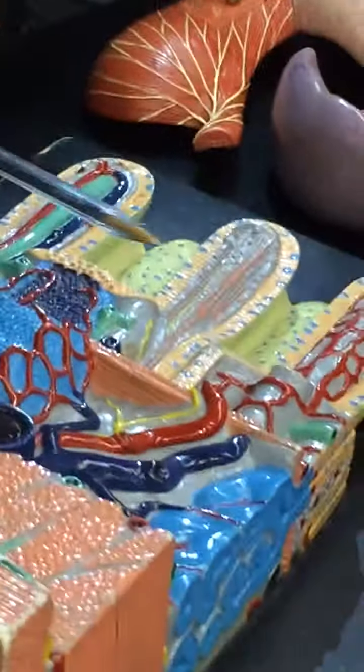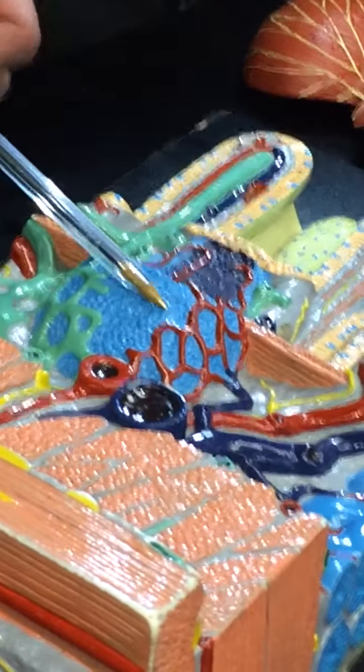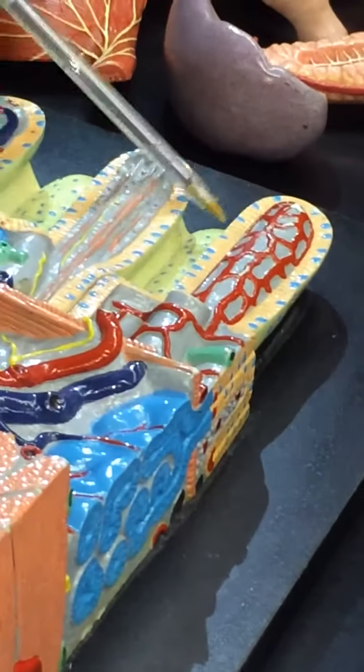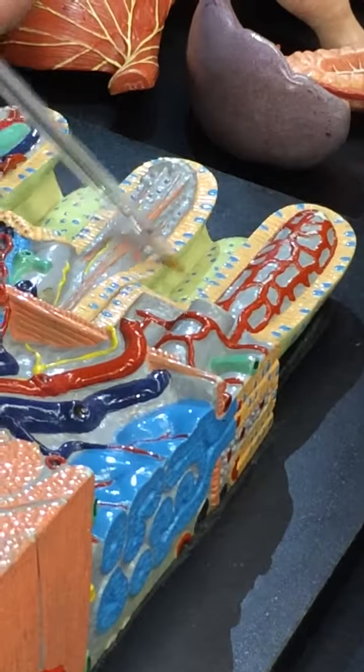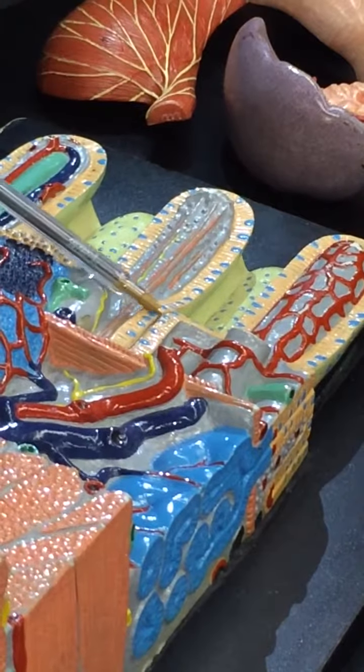Then we have the lymphatic follicle, Peyer's patch. This is a lymph follicle, lymphocytes. You have the gastric, or in this particular case, intestinal pits. Intestinal pit, it's just a pit. And then deep to the intestinal pit is the intestinal gland, or crypt.